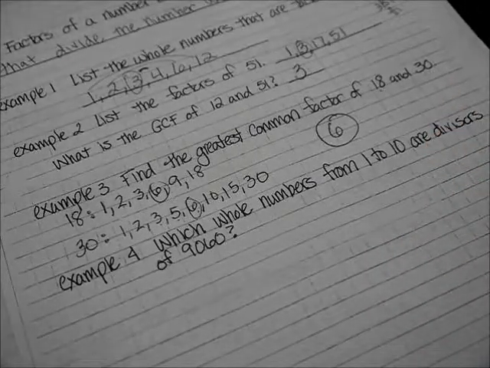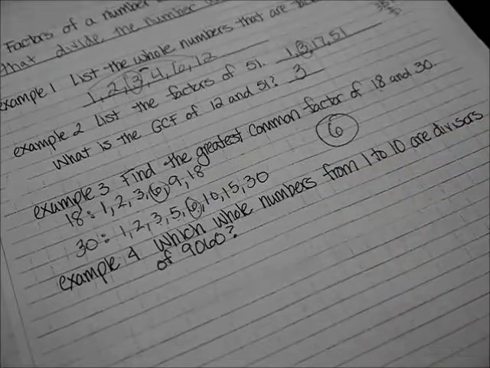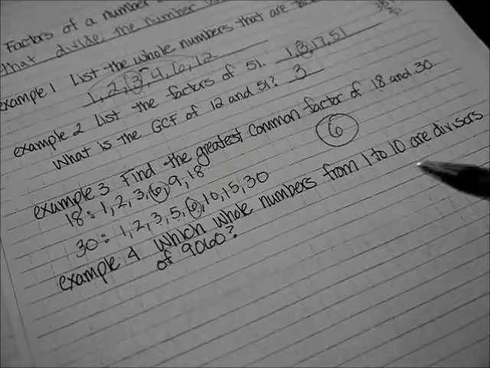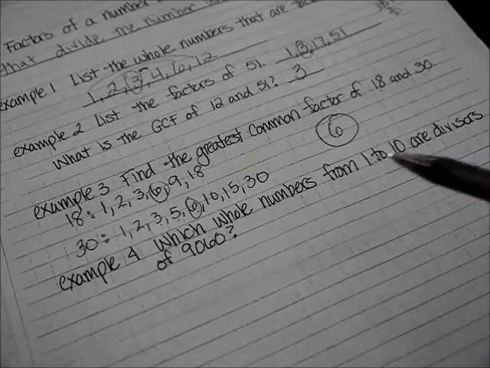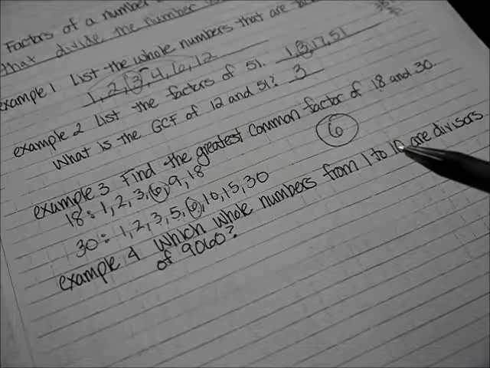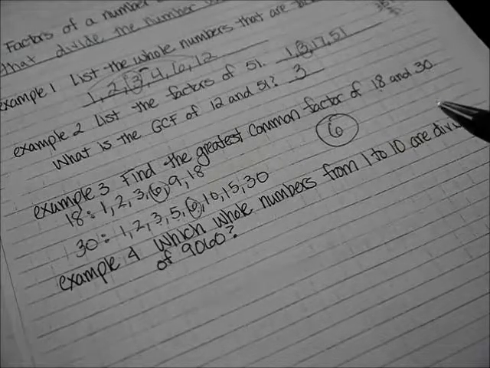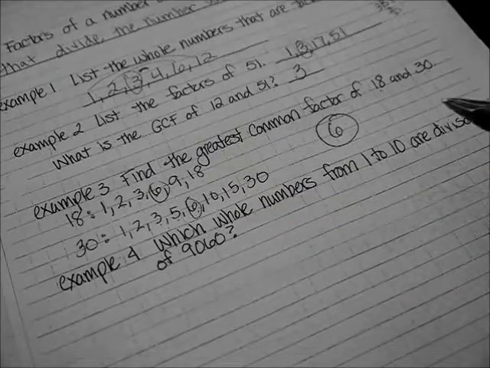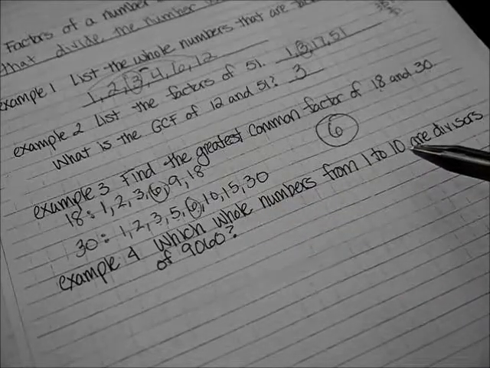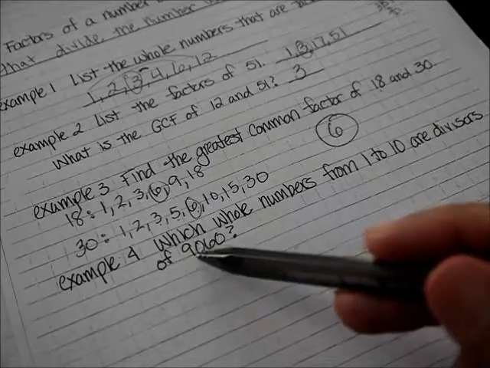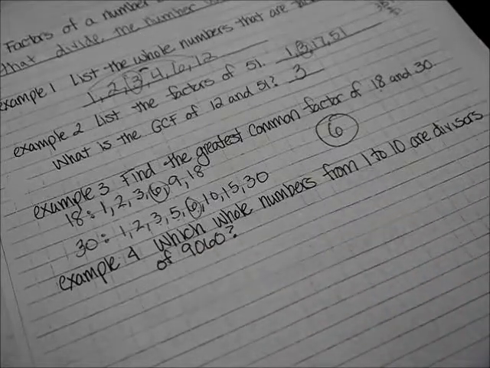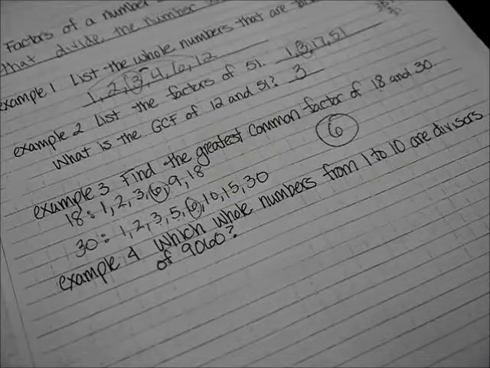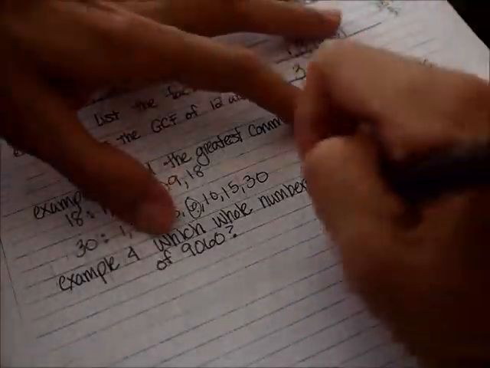All right, which whole numbers? This is now divisibility rules. Now I have a document that I'll put in the folder for this called Divisibility Rules, and those are also on your page 35. It tells you if a number goes into a bigger number, from 1 to 10. And for example, what numbers go into 9,060?